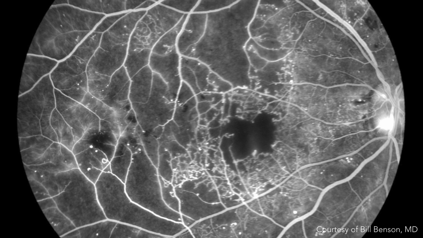This is obvious. Look, there's tons of capillary non-perfusion in the temporal macula, tons of it. And you got some leakage. It's actually all non-perfused. So it's terrible.